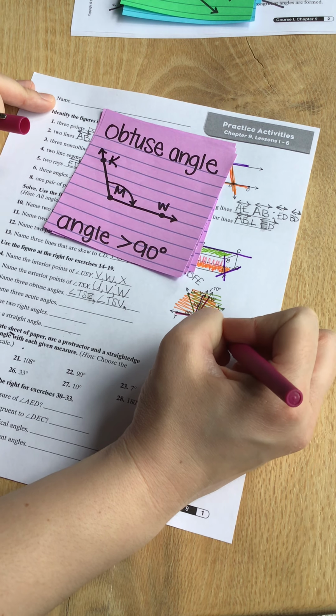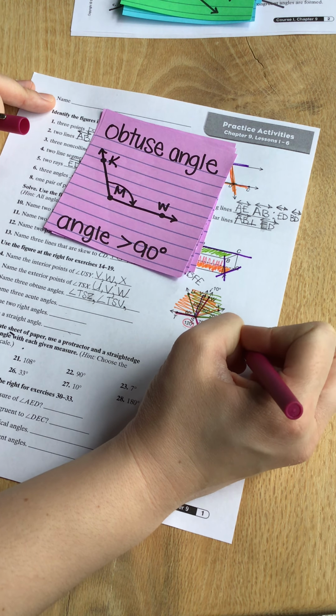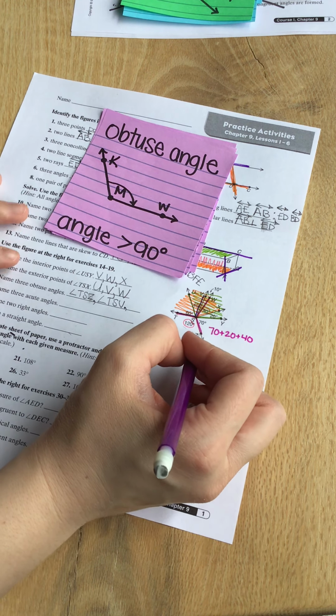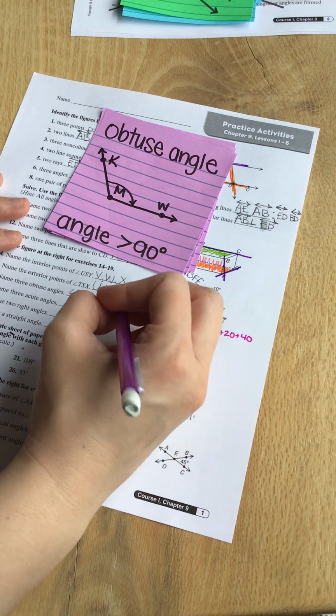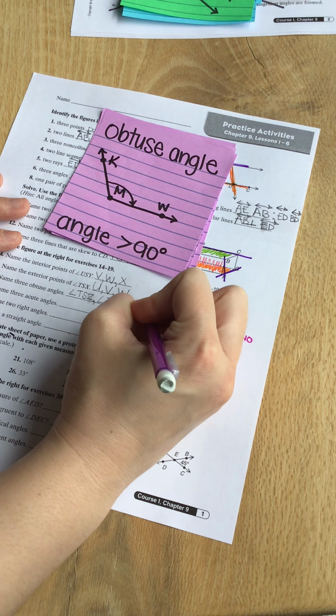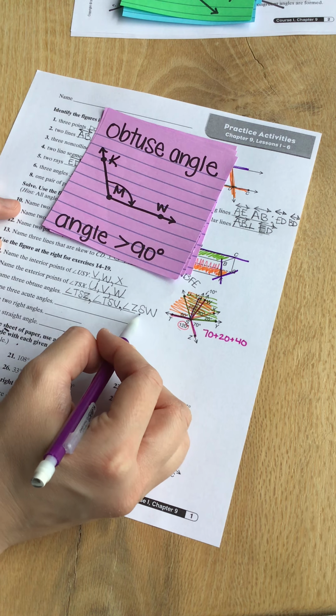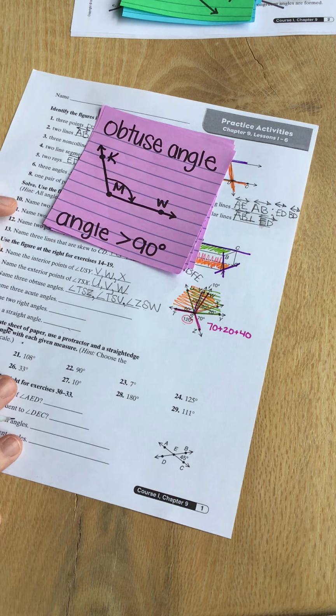That gives me 70 plus 20 plus 40. Well, 20 plus 40 is 60. 60 plus 60 is 120, so that'd be 130. So it's less than 180. Okay, I'm going to go with that one. ZSW is my last. ZSW. Notice that all of my middle letters are S because that is my vertex.